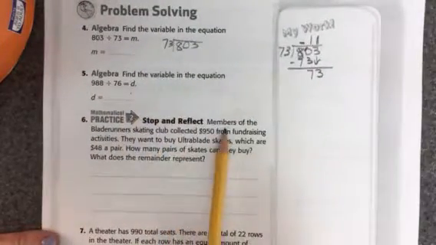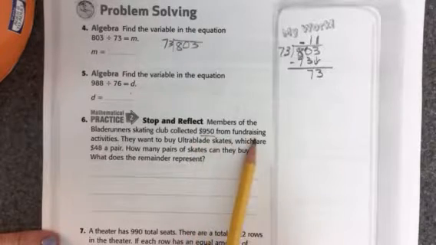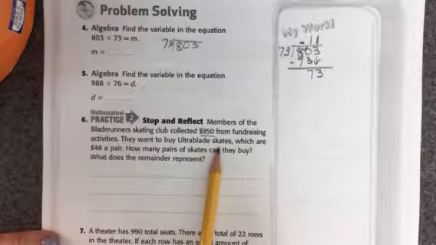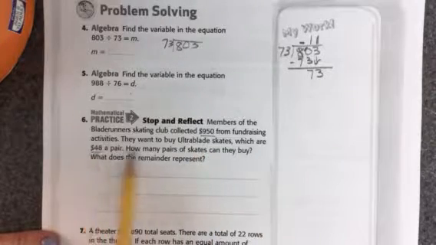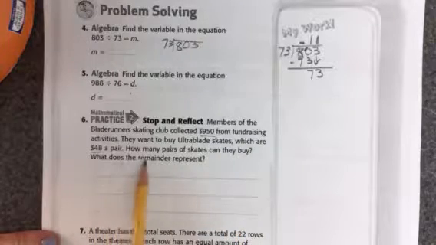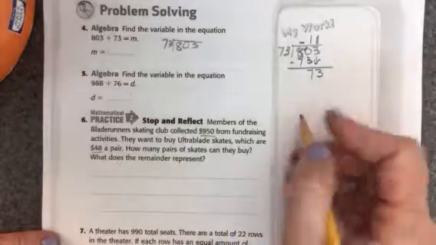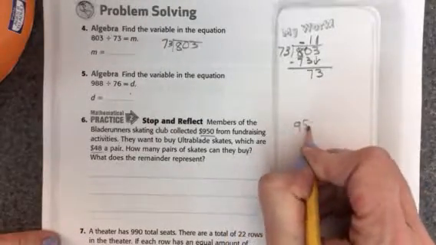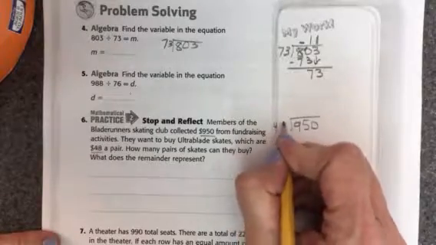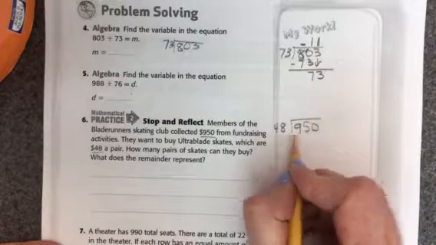Here we have members of the Blade Runner Skating Club collected $950 from fundraising activities. They want to buy Ultra Blade skates, which are $48 a pair. How many pairs of skates can they buy? What does the remainder represent? Okay, so I'll need to write 950 divided by $48 and do the very same thing.